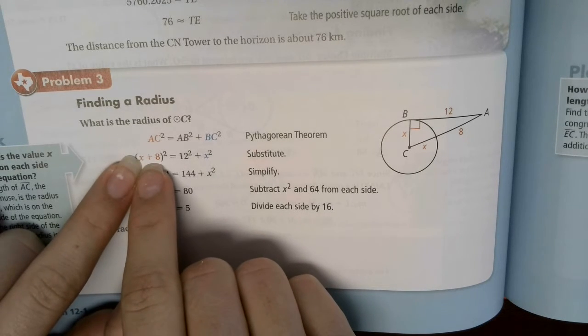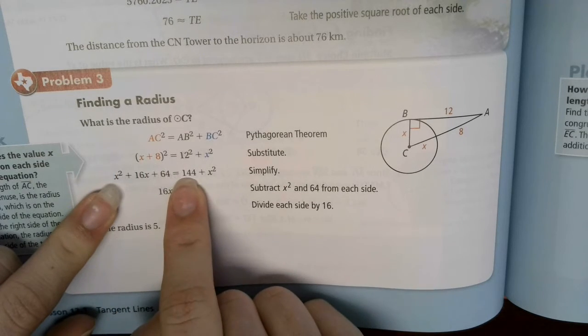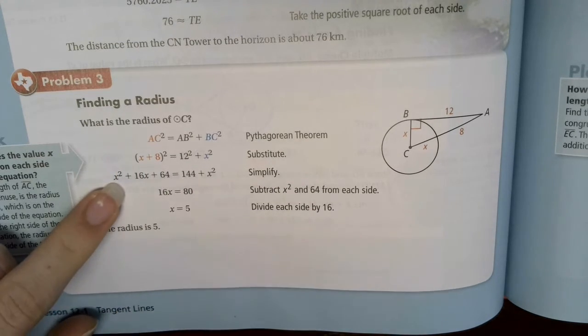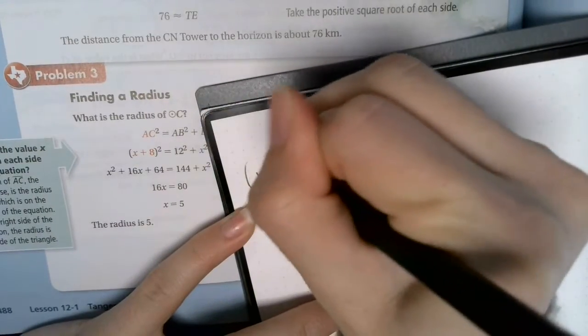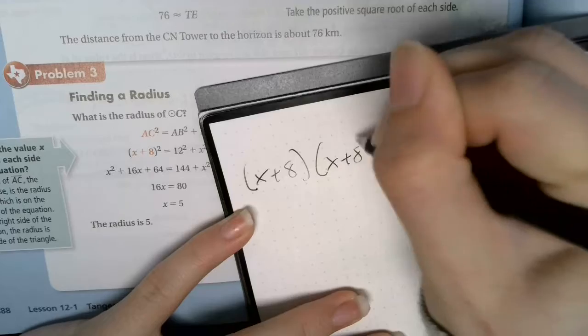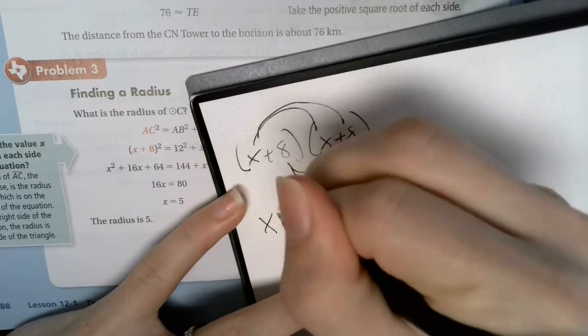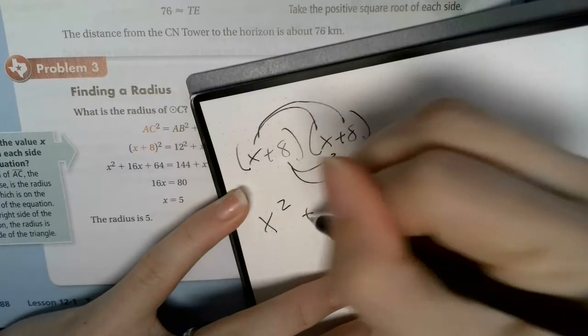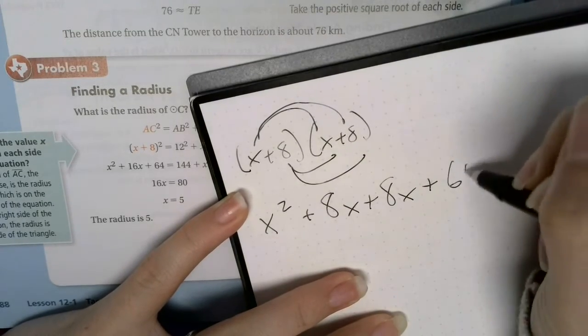And remember, when we square that, it's not just x squared plus 64. This is the same as doing x plus 8 times x plus 8, where we have to distribute: x times x is x squared, x times 8 is 8x, 8x, plus 64.